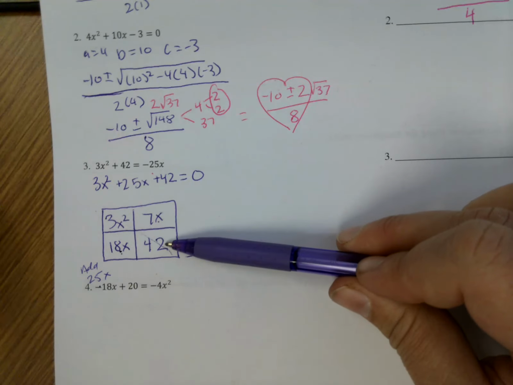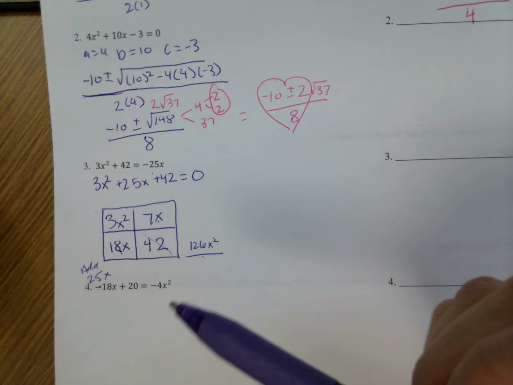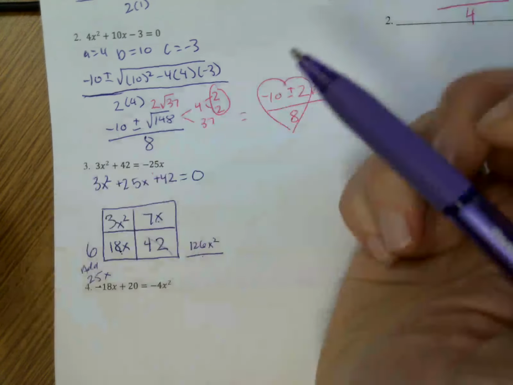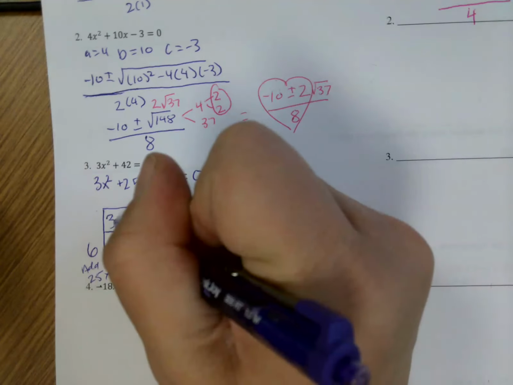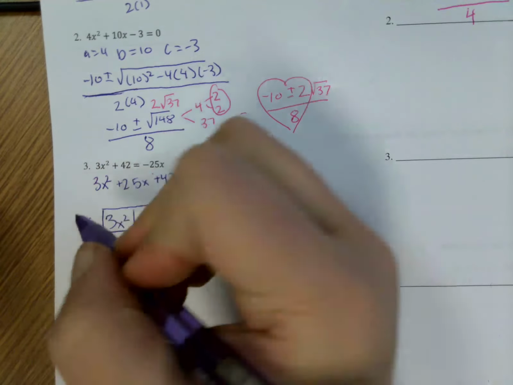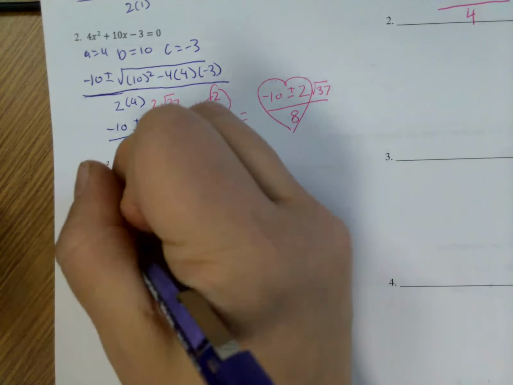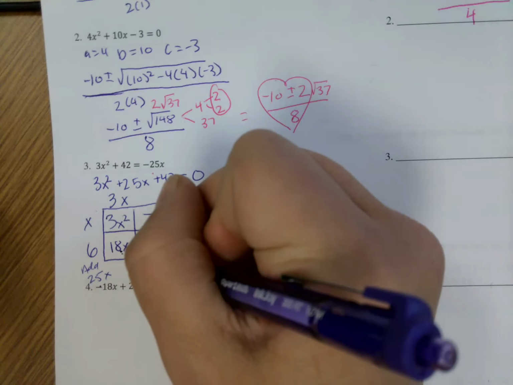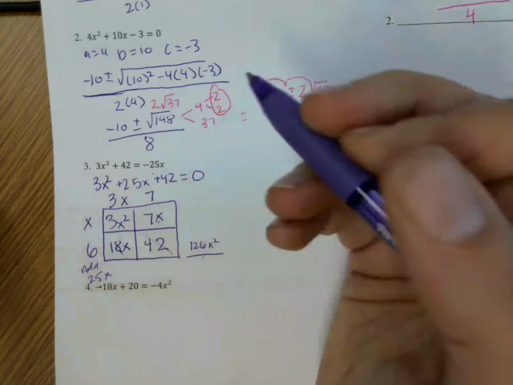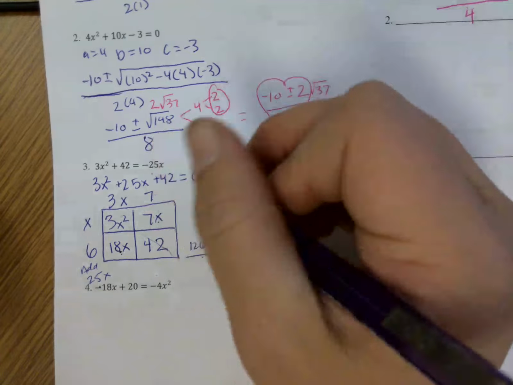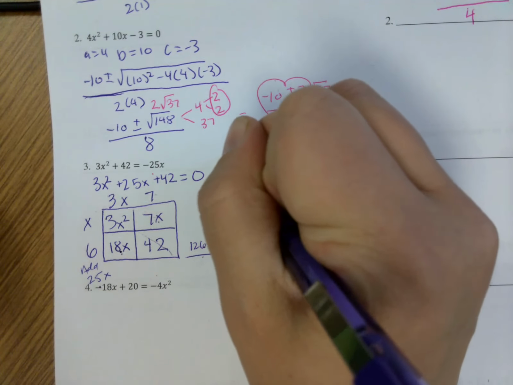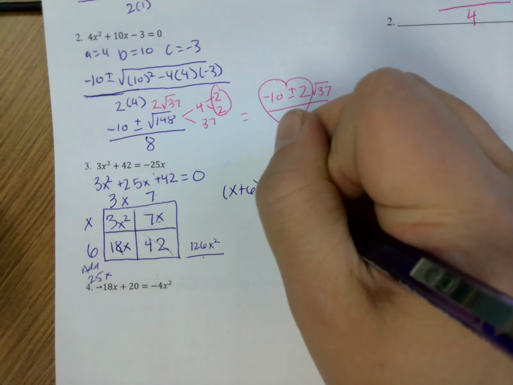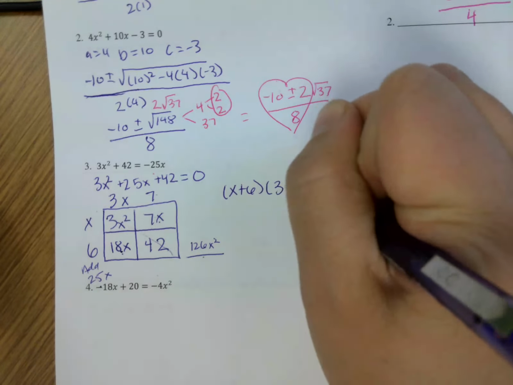So now I look at what these two have in common. 18 and 42, they're both divisible by 6. Here, these both have an x in common, so I can take out one x. 18 and 3, I can take out a 3, and there's an x here. And here, these are both divisible by 7, so I have a 7 outside. So this factored is x plus 6 and 3x plus 7.